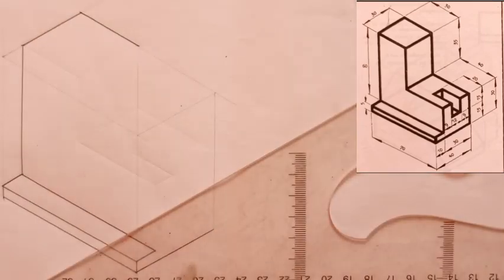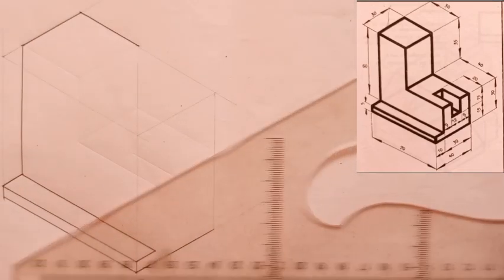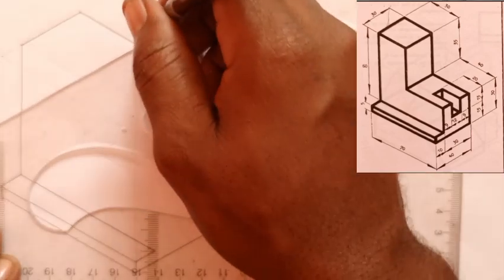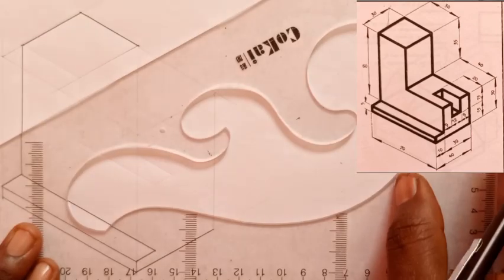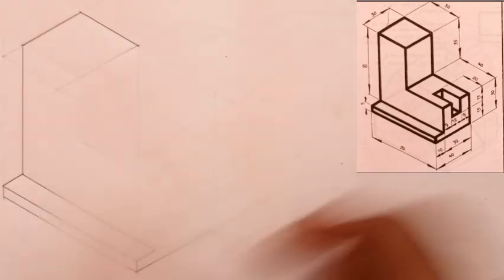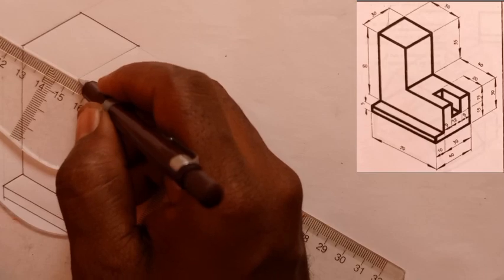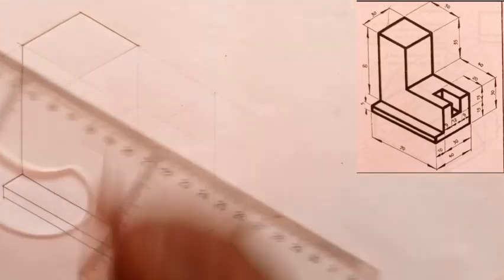Right? Then I'm going to draw a line this way, just like it is shown on the top right corner of the screen. You can see that line. And I'll draw another one from this point to this point here. You can see the other line.